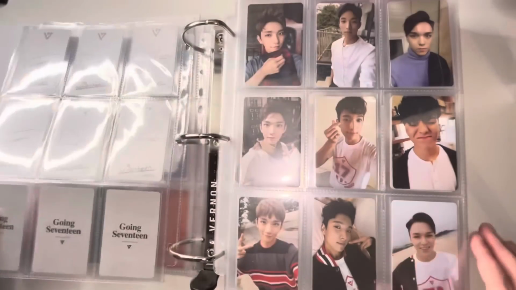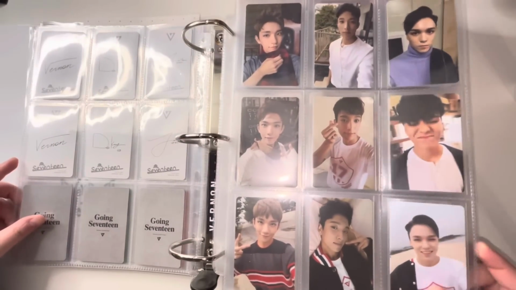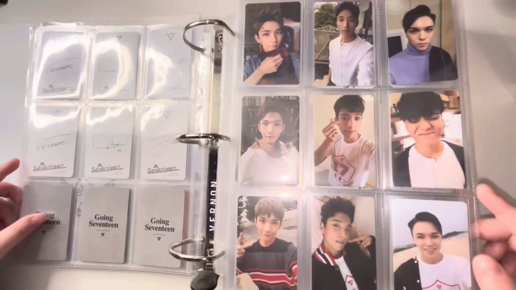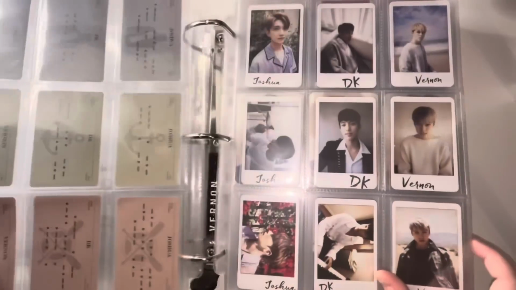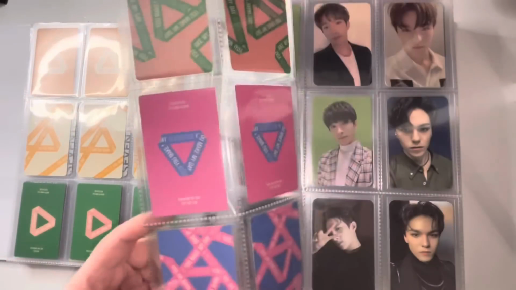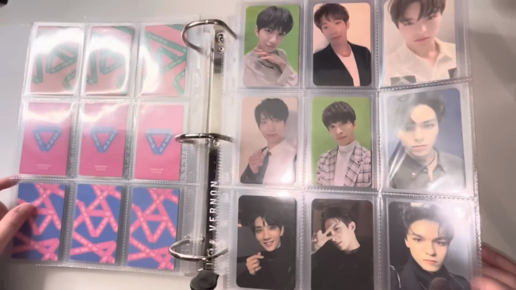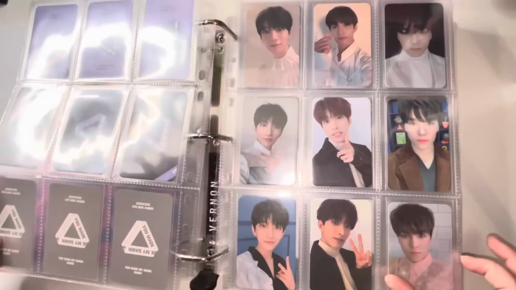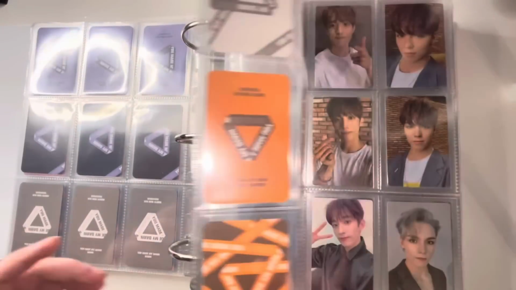So yeah, just a lot of their older cards. I love the Going 17 cards. I love that Vernon card. It's so cute. And then, yeah, just all the different eras. I think the hardest era for me to collect was definitely You Make My Day, You Make My Dawn. Those cards were really hard.